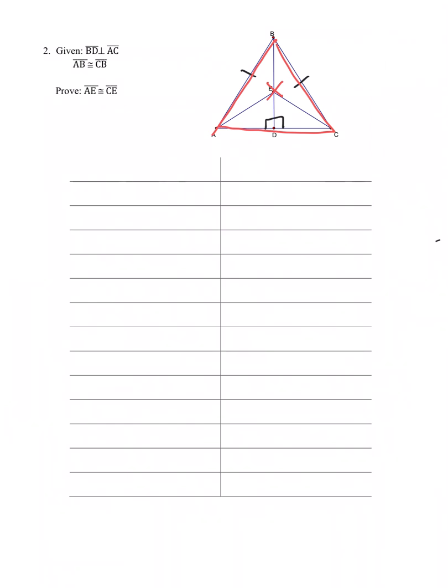Well, no, we automatically have BE is congruent to BE. Okay, so let's look at these two triangles. Once we have them, we would be able to do CPCTC for these pieces. And then we would have this congruent to itself. And that would be enough to use CPCTC.